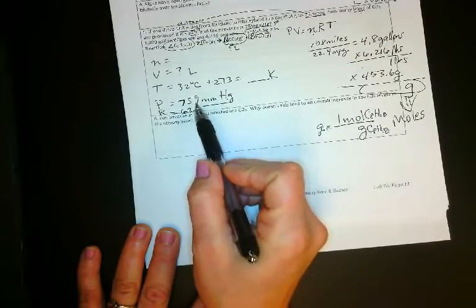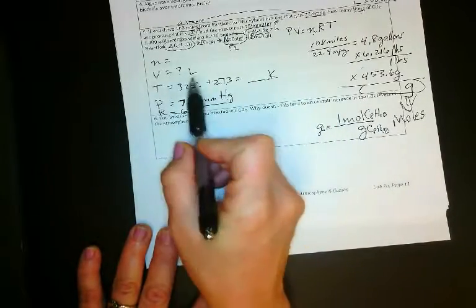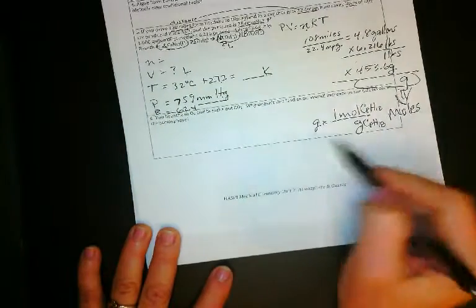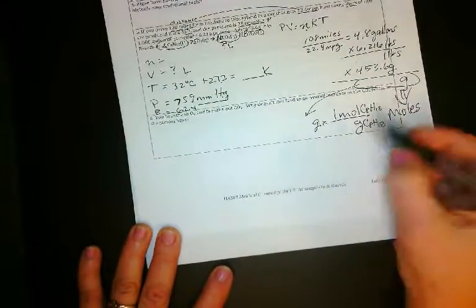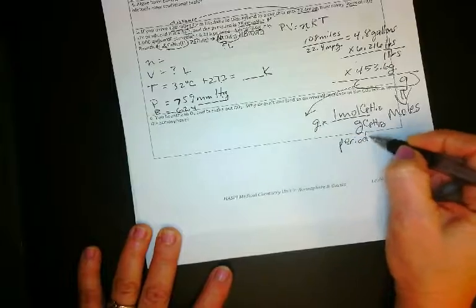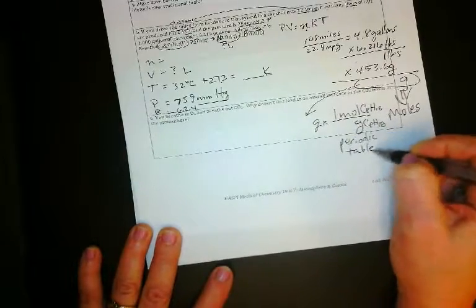This one's fine, doesn't need to be converted. This one needs to be converted. We need to find this, and you need to finish your conversion over here. So this grams is going to go here. And this one's from the periodic table. So you're still going to have to do some math here. Okay?